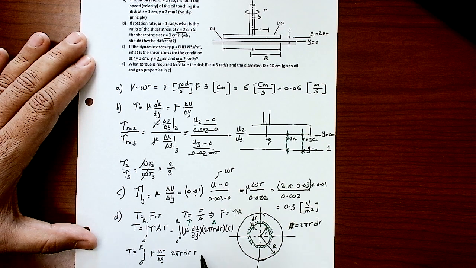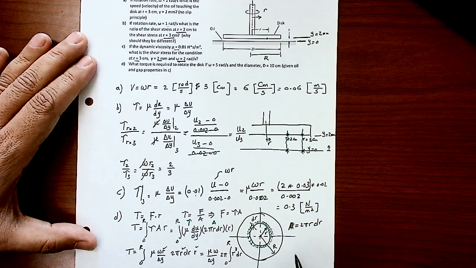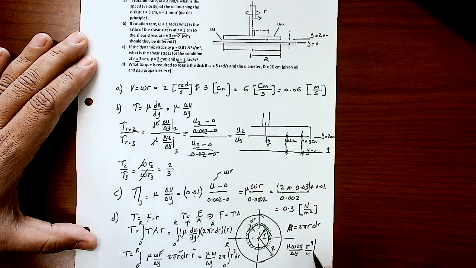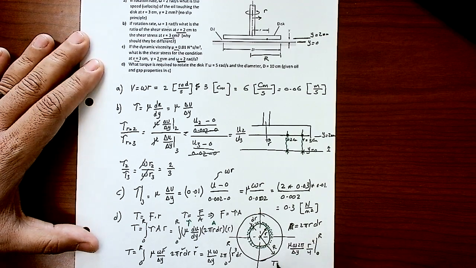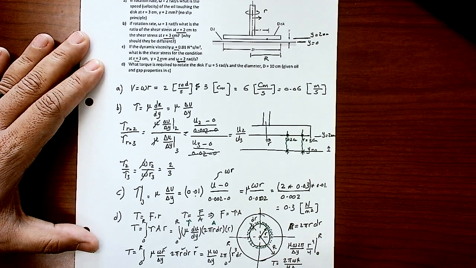Now let's take the constant out. Mu is constant, omega is constant, delta y is constant, 2 pi is constant. So what's going to be left here is there is one r, there is a second r, a third r, so this is r cubed dr from 0 to R. Then you integrate that, you're going to end up having mu omega 2 pi over delta y, r to the fourth divided by 4. You have to substitute from 0 to R capital. So you will end up having the torque. It's actually 2 pi omega mu divided by 4 delta y, R capital to the power fourth.